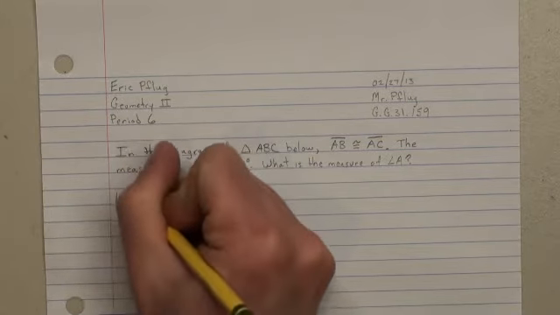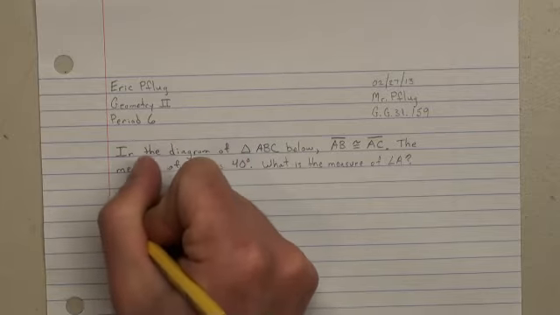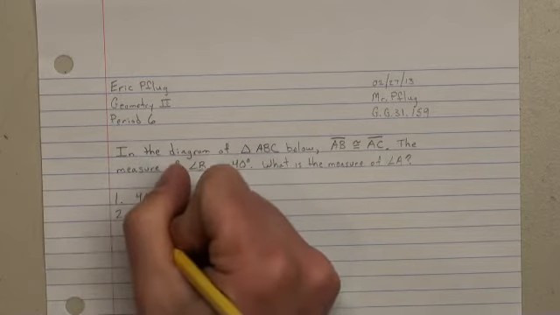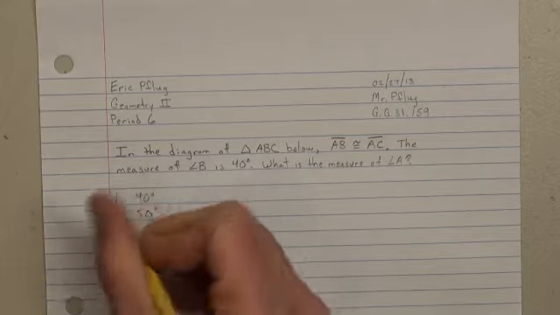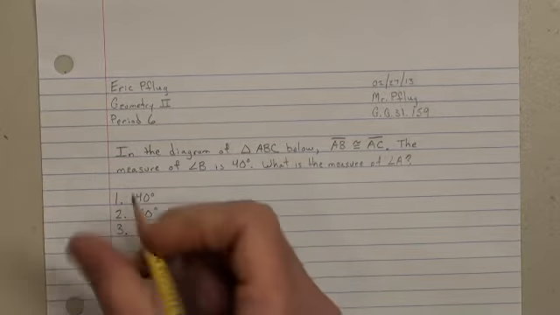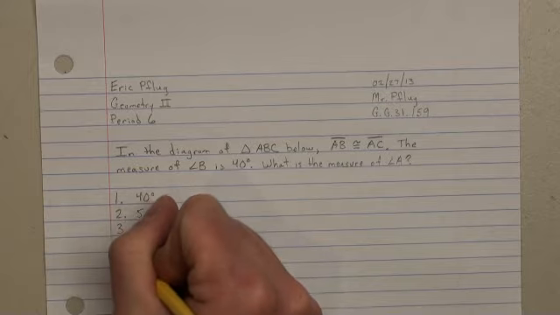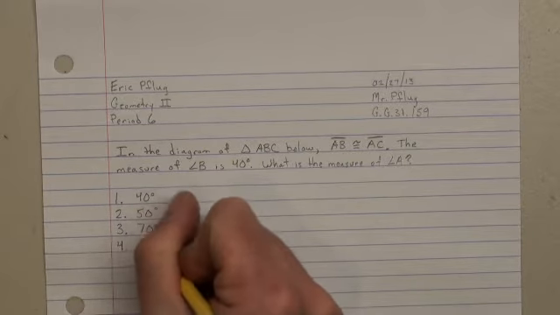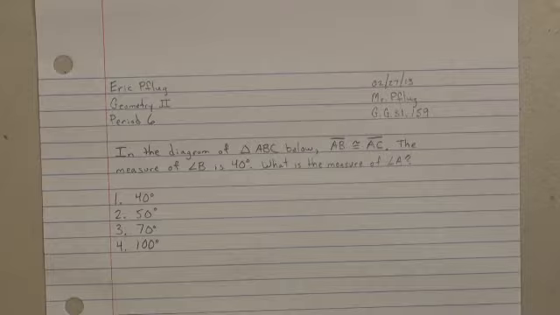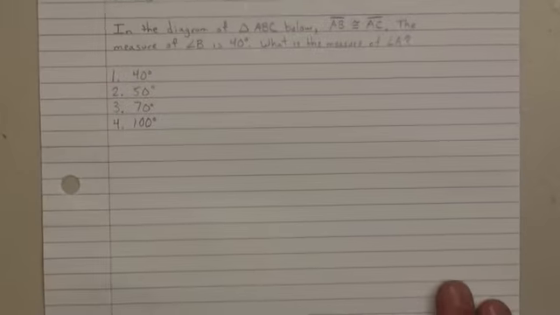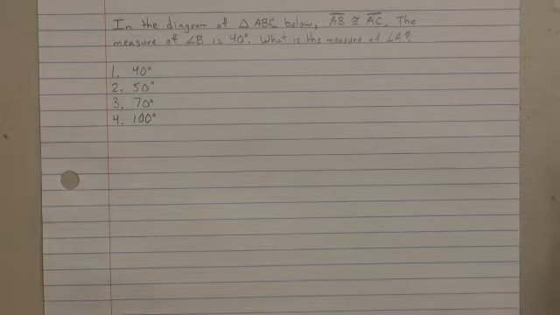The first choice is 40 degrees. The second choice is 50 degrees. The third choice is 70 degrees. And the fourth choice is 100 degrees.